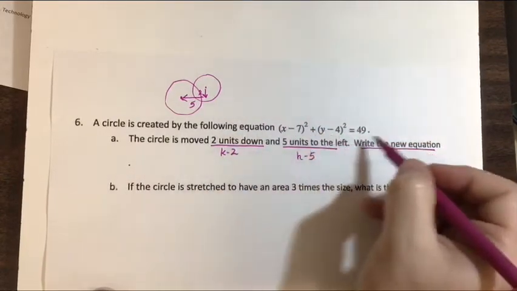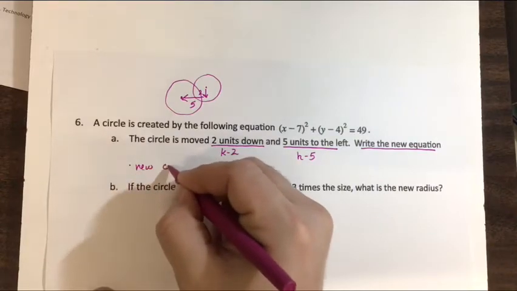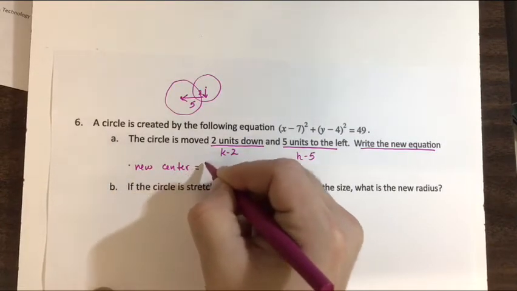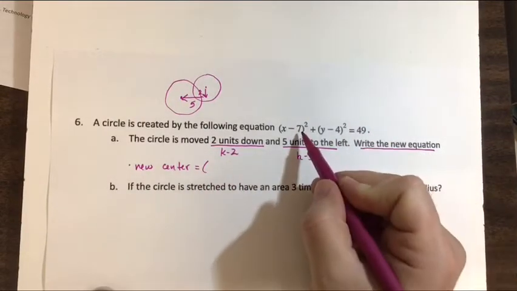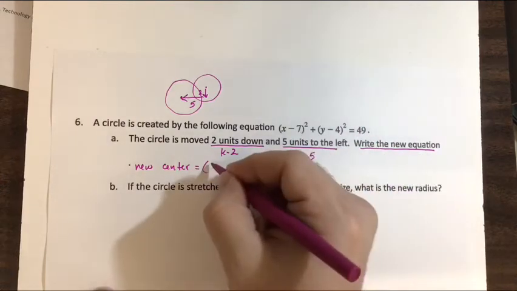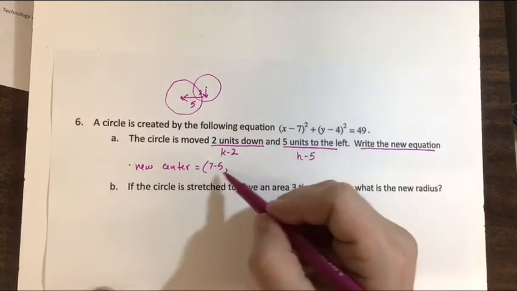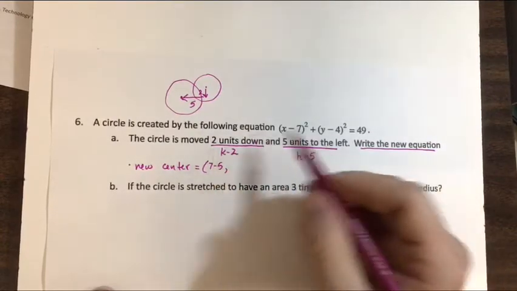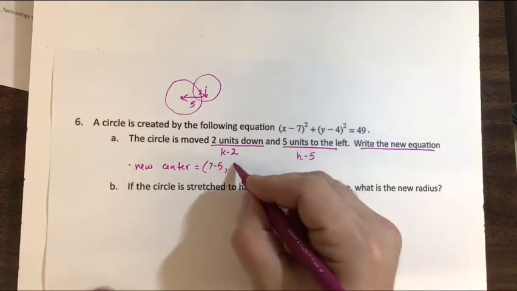So all we're really doing is getting a new center by applying these changes. Our original h value was 7, so I'm going to subtract 5 from that. 7 minus 5 is our new x-coordinate of the center. And then the y value of the center, I'm going to subtract 2 from, which was 4 originally.